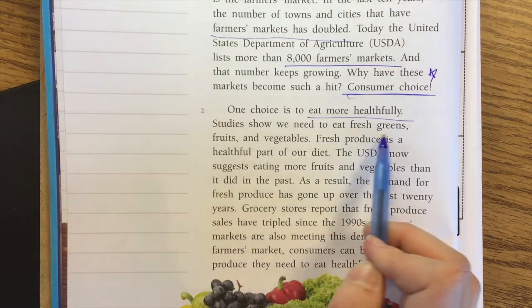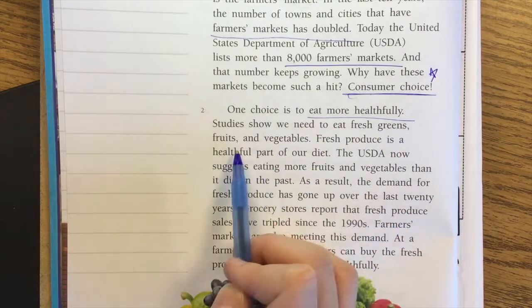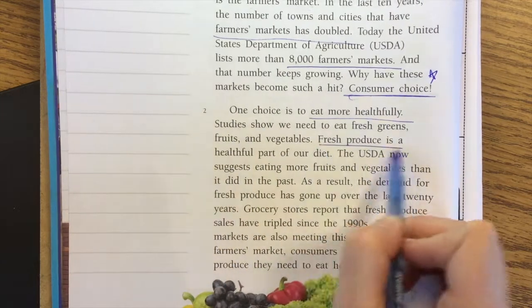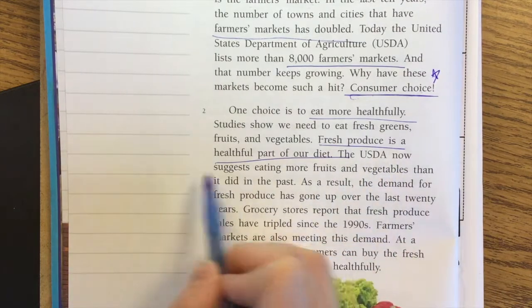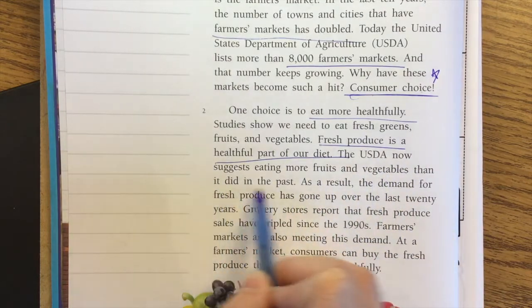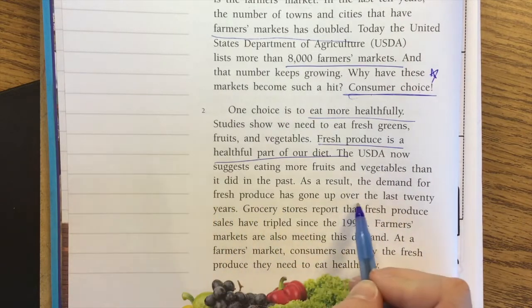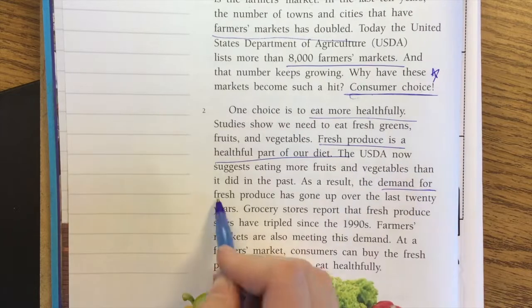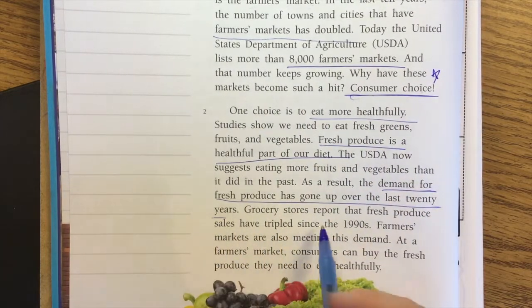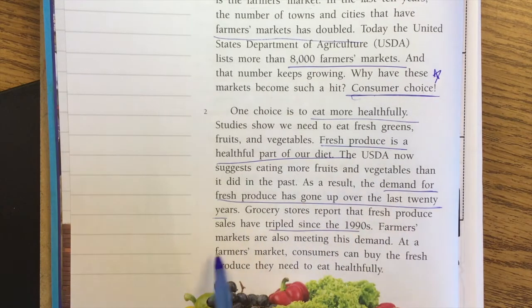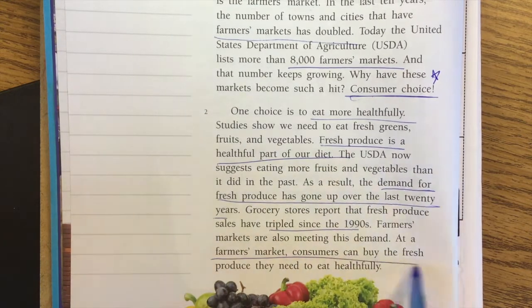Studies show that we need to eat fresh greens, fruit and vegetables. Fresh produce is a healthful part of our diet. The USDA now suggests eating more fruits and vegetables than it did in the past. As a result, the demand for fresh produce has gone up over the last 20 years. Grocery stores report that the fresh produce sales have tripled since the 1990s. Farmers markets are also meeting this demand. At a farmers market, consumers can buy the fresh produce they need to eat healthy.